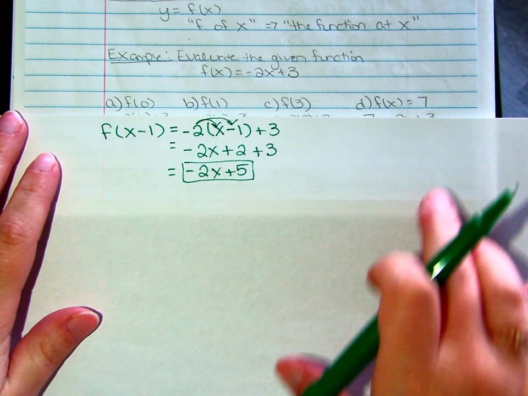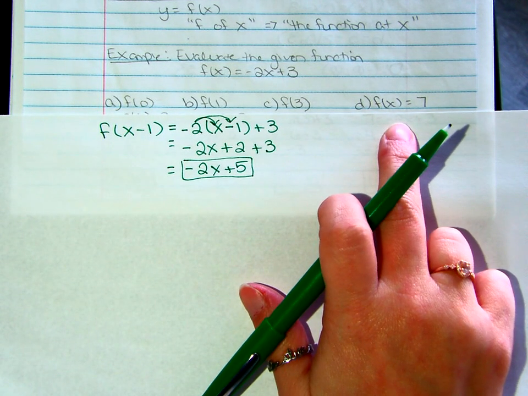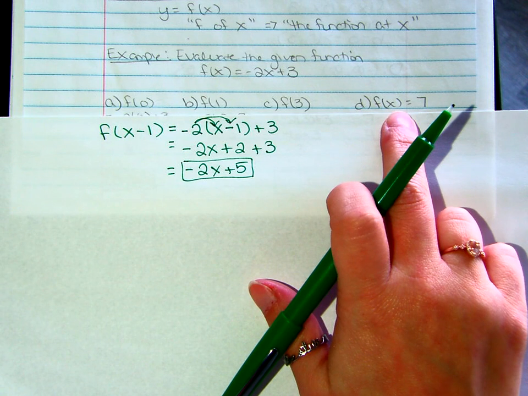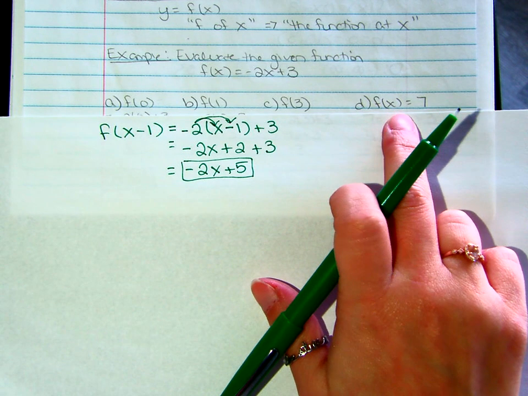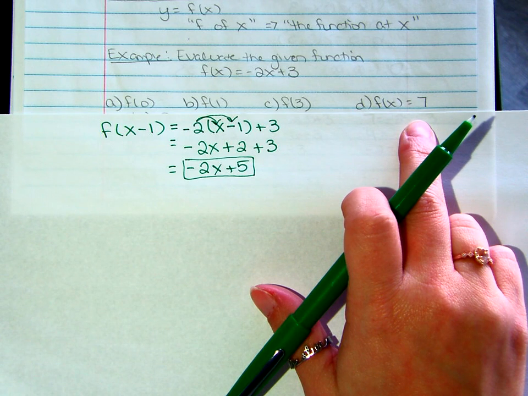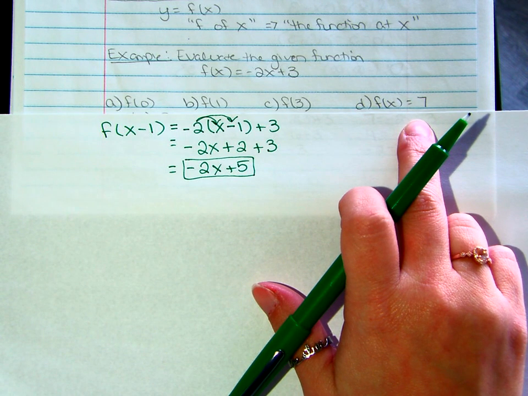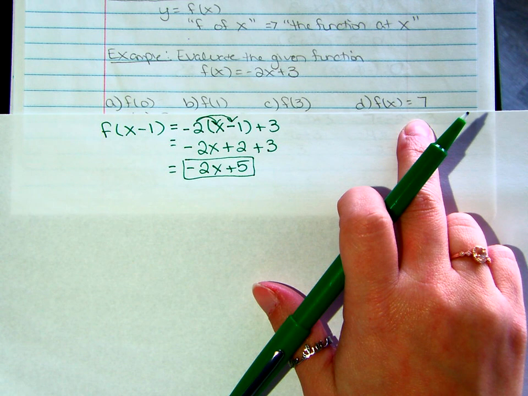Now, what about D, though? D looks a little bit different. D doesn't say f of 7. It says f of x equals 7. So what do you think we're going to do this time? What do you mean? So, for example, it would be -2 because our equation is -2x plus 3. So you plug in -2, which equals 4 plus 3, which equals 7.